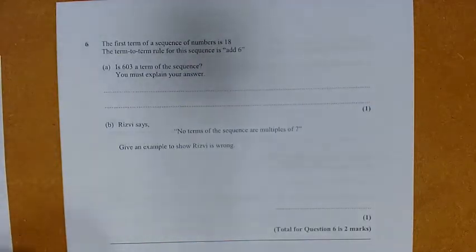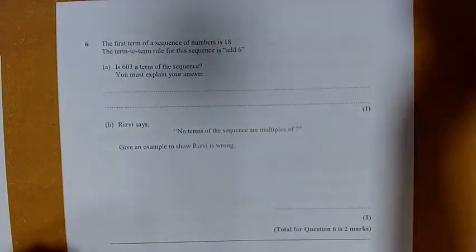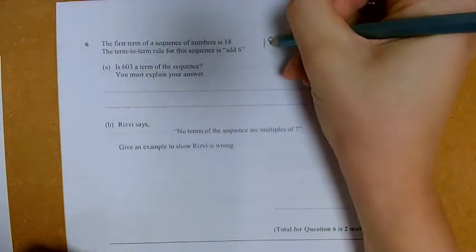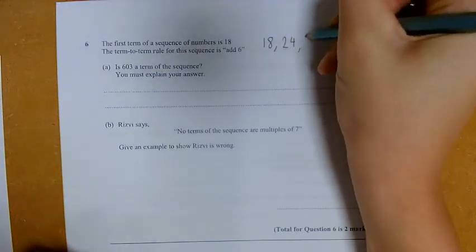The first term of a sequence of numbers is 18. The term-to-term rule is to add 6. Is 603 a term of this sequence? You must explain your answer. Now let's do out the first few and see what happens. 18 add 6 is 24. When we add 6, we get 30.